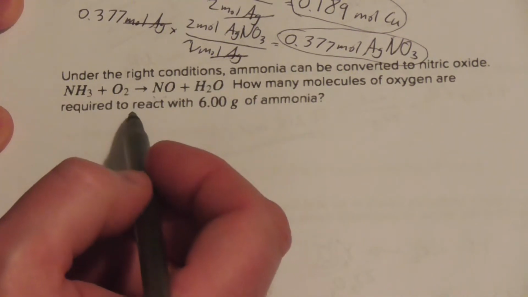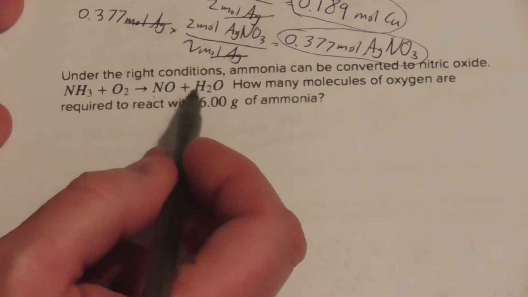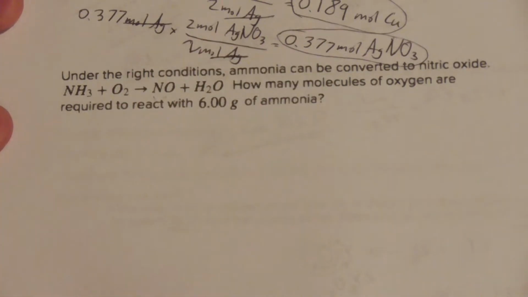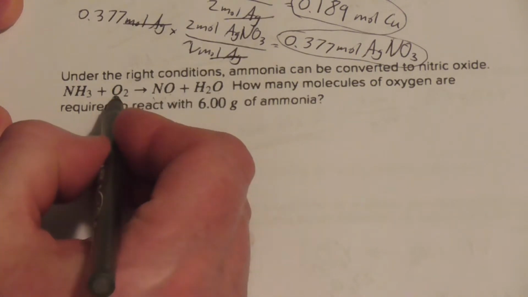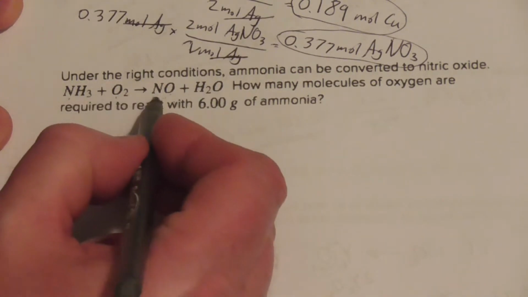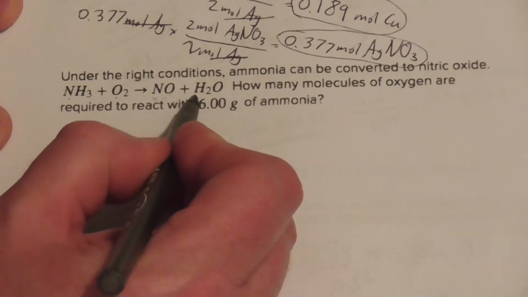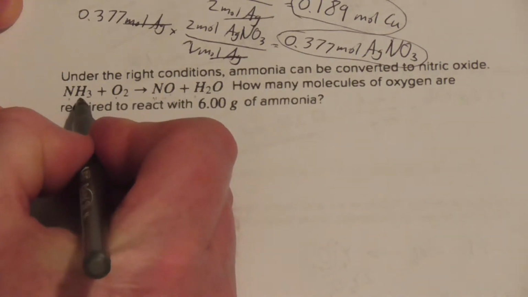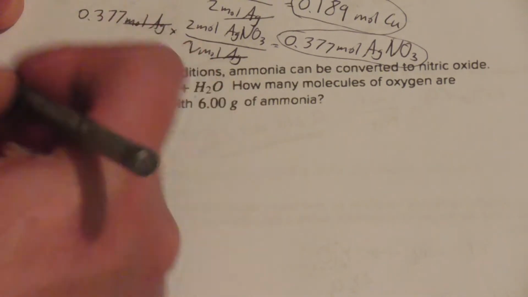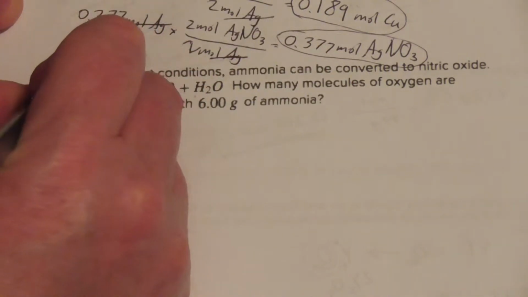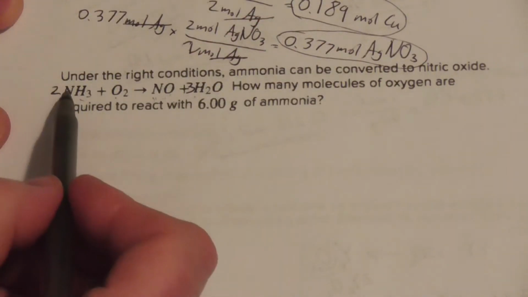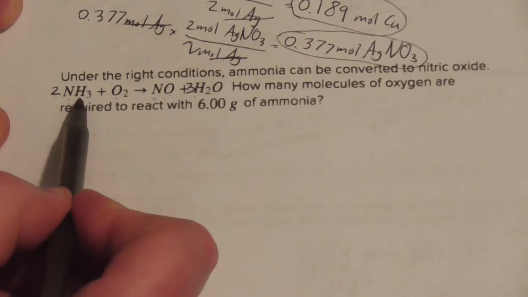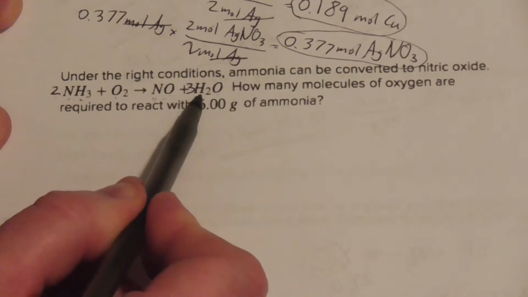Now, at first, looking at this, I might realize right away this is not balanced. So the question is, how do I balance this particular reaction? I have 2 oxygens, 1 nitrogen, but I have 2 hydrogens, 3 hydrogens. Now, the first step I might do is do a 2 here. That would be a 3 here. Why? Because I have 6. If I double this, I have 6 hydrogens. I have 6 hydrogens. Now my hydrogens are balanced.